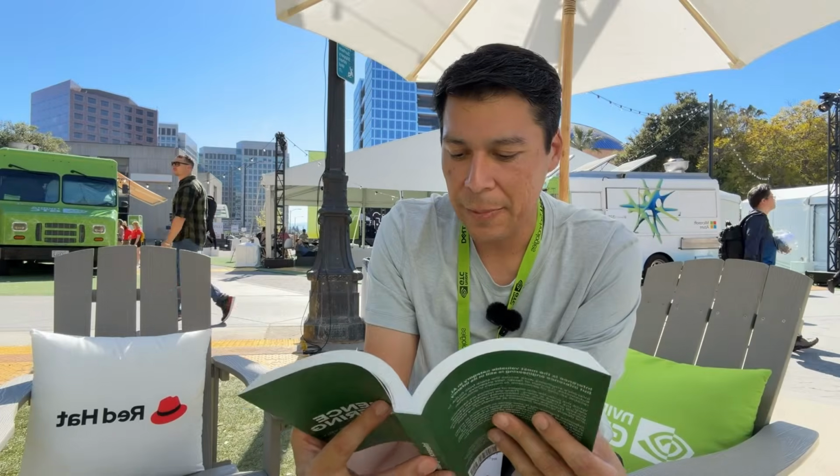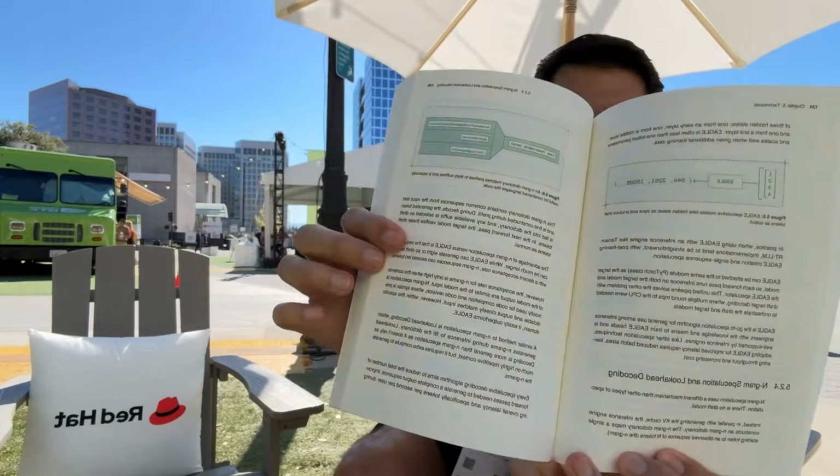There are so many cool concepts like n-gram speculation and look-ahead decoding. I have no clue what this means, but we're gonna learn.